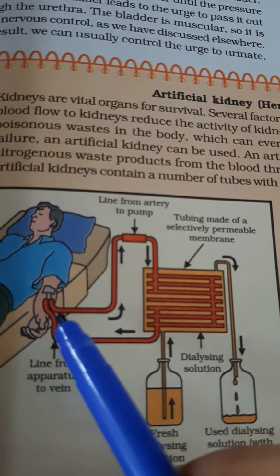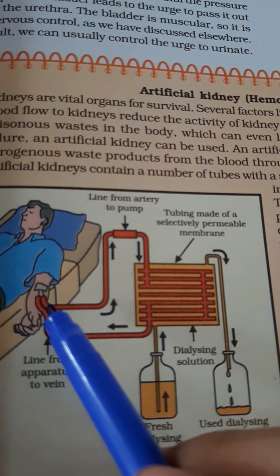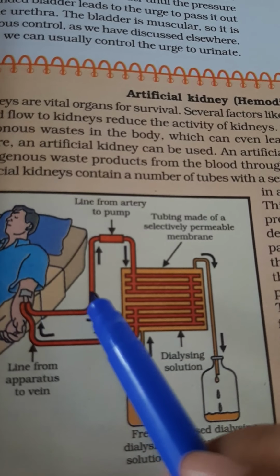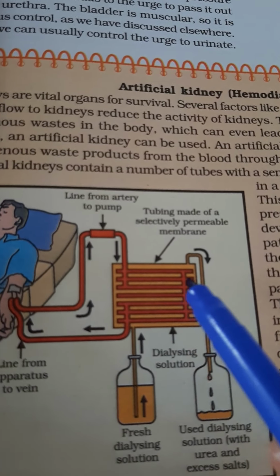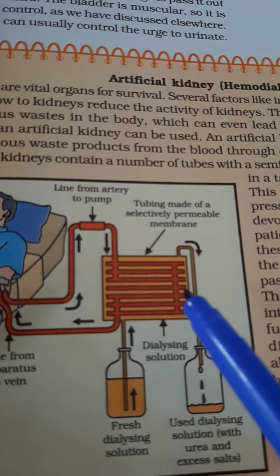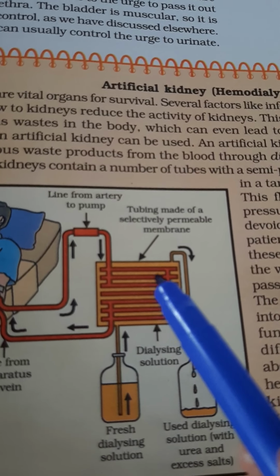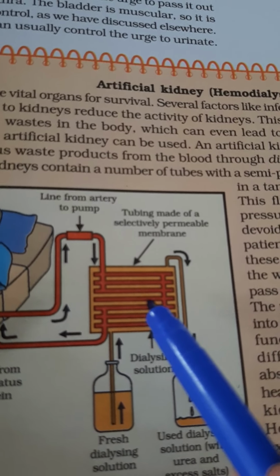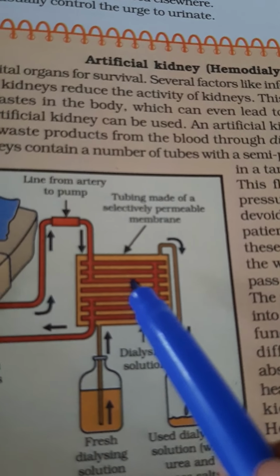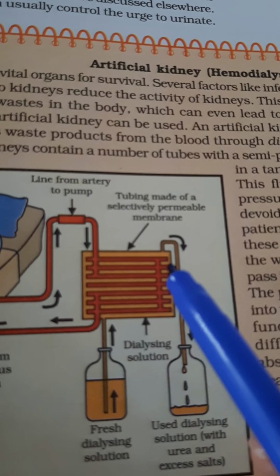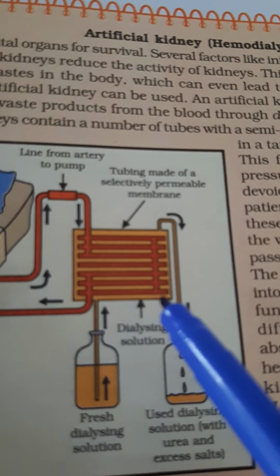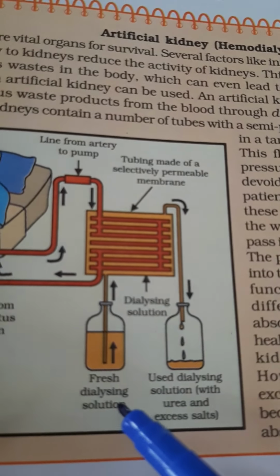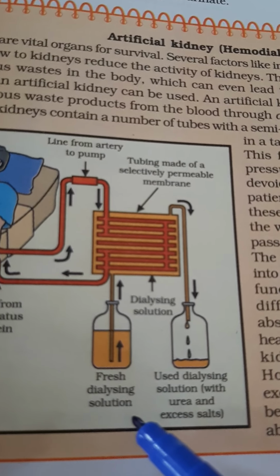Now, the blood from the patient whose nitrogenous waste has to be removed is taken from the artery and pumped into these semi-permeable tubes. The blood contains nitrogenous waste and the dialysing fluid does not. So, that is why the nitrogenous waste will diffuse out of the blood towards the dialysing fluid. The dialysing fluid will be refilled using fresh dialysing solution.